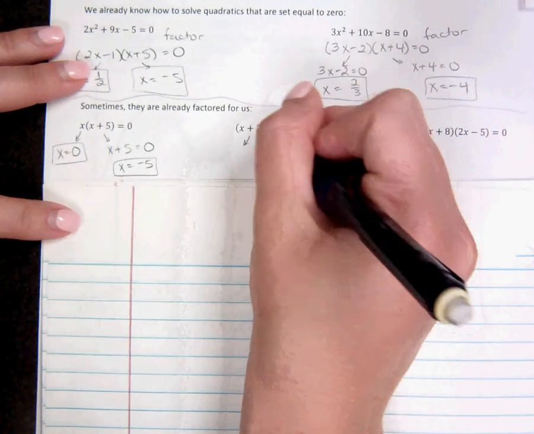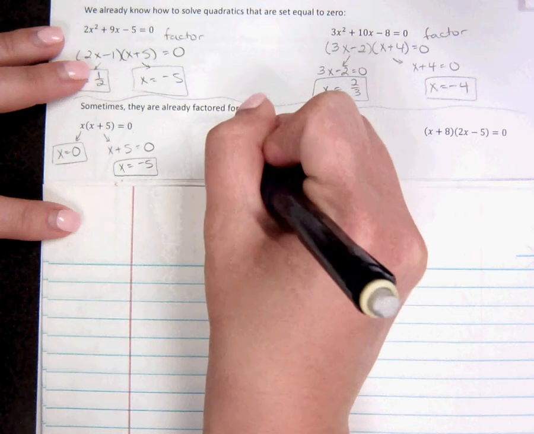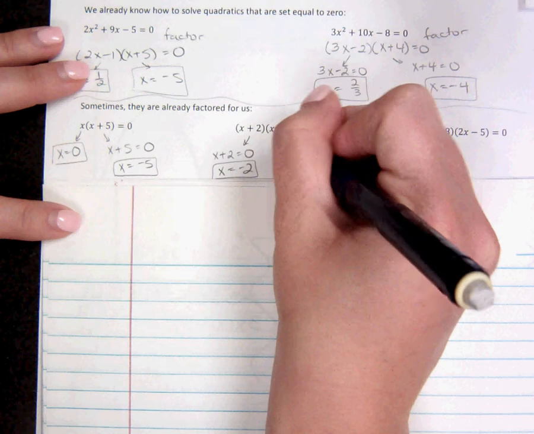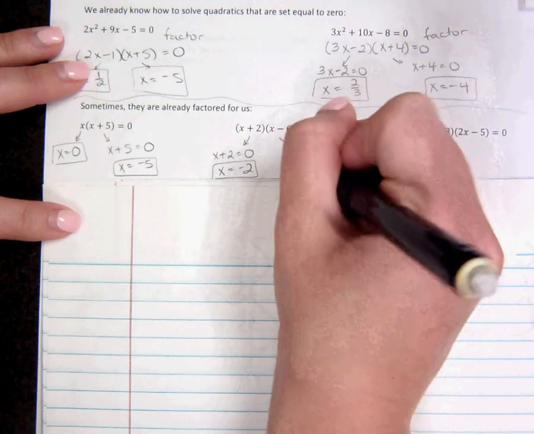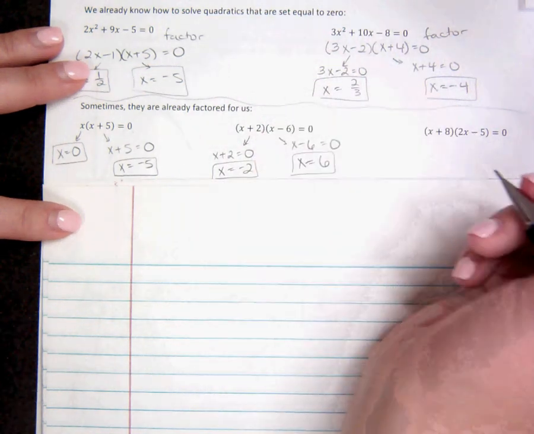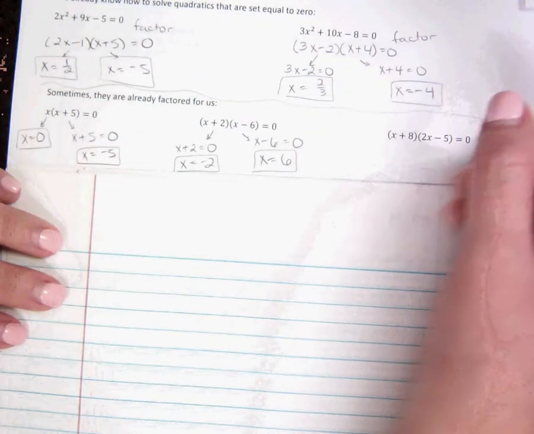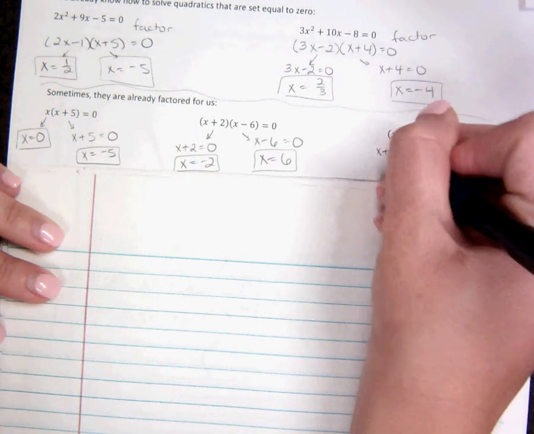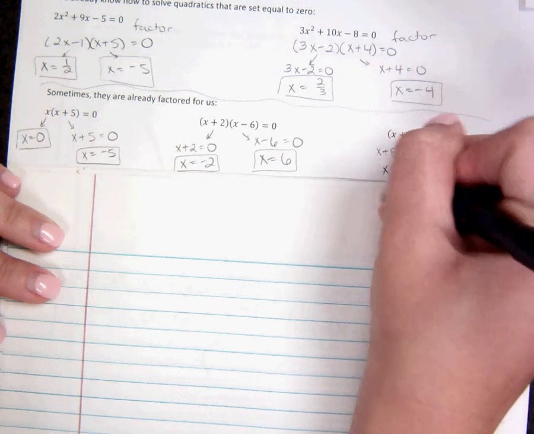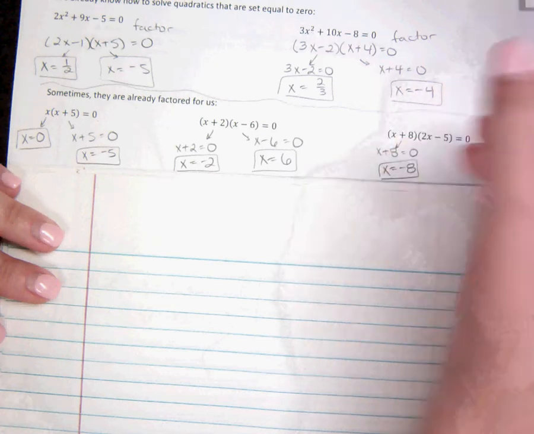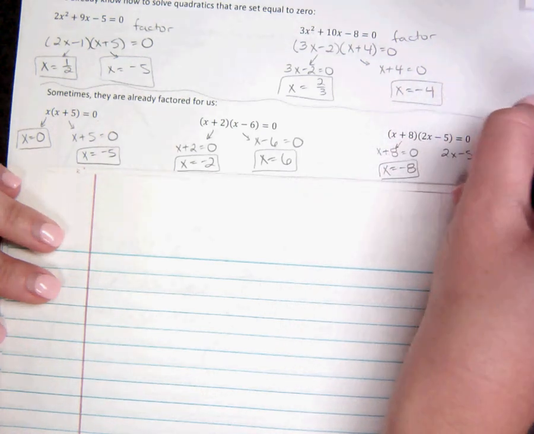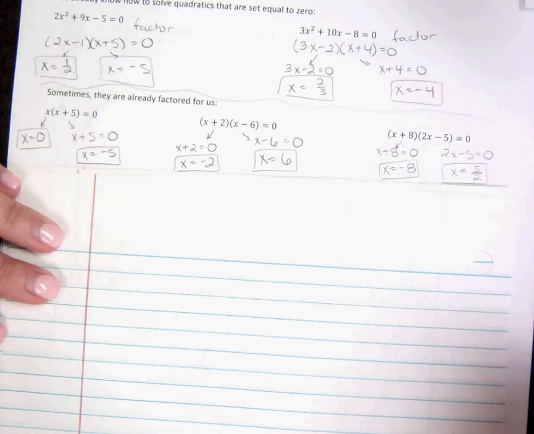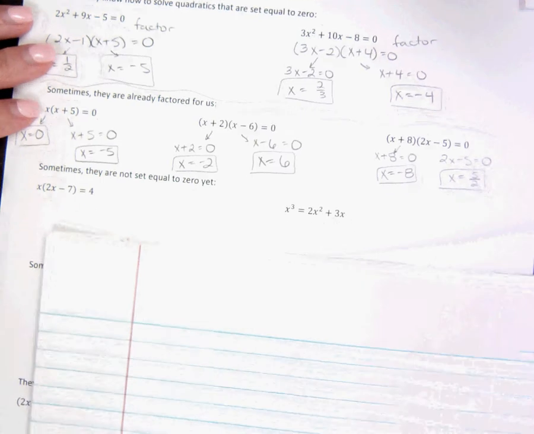Same idea here, it's already factored. So we have x plus 2 equals 0, which means x equals -2. And then x minus 6 equals 0, which means x equals +6. So it's really nice if it's already factored and already set equal to 0, you can just do the easy part. x plus 8 equals 0, so x equals -8. And then 2x minus 5 equals 0, so x equals 5/2. Just simple linear solving there.